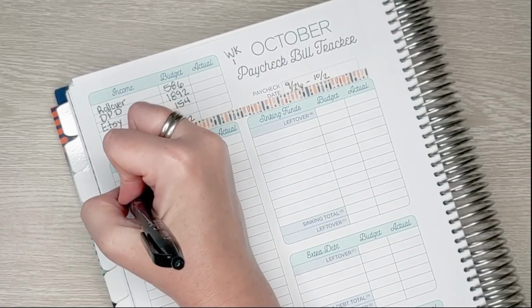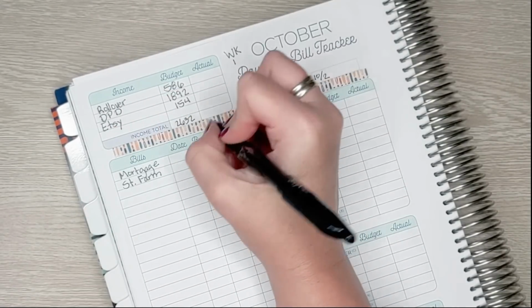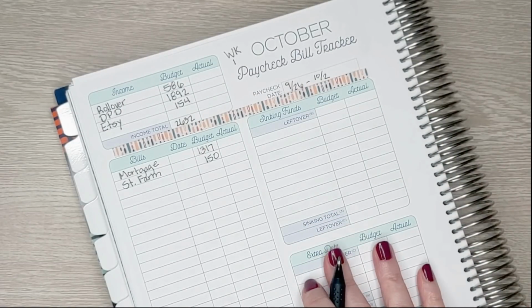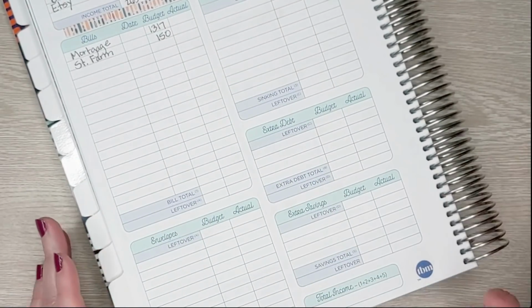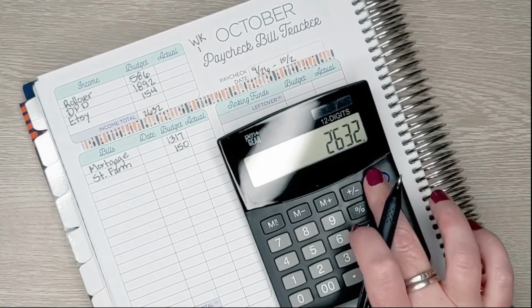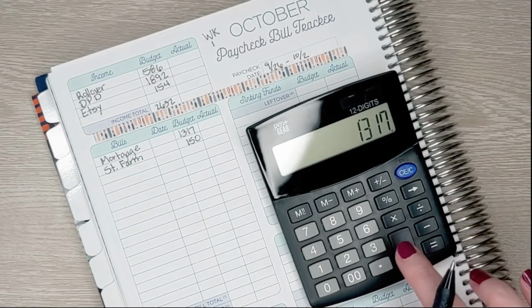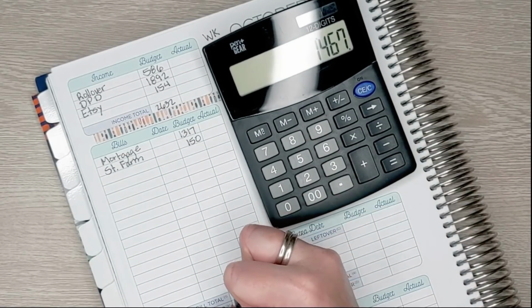Then we have State Farm. This also went down because of my new vehicle, so it'll be $150. And that's it for that. So let's go down to our envelopes. Well, here, let's calculate this first. $13.17 plus $150, so $14.67.